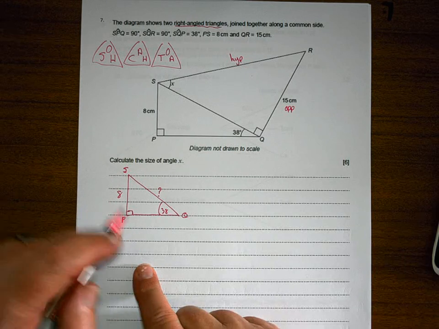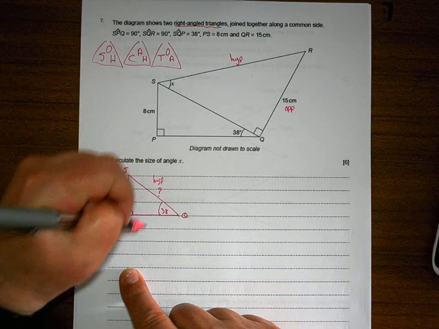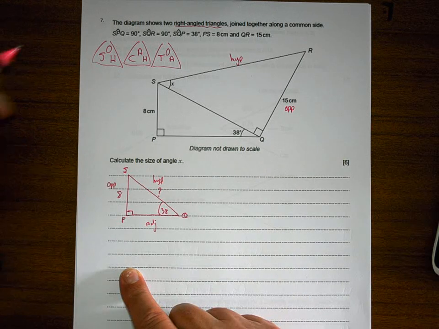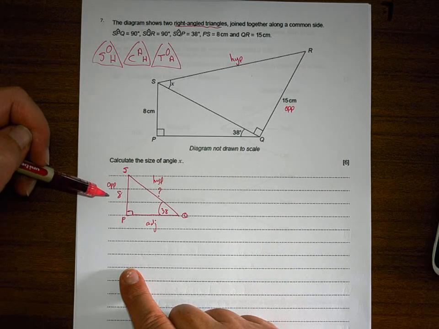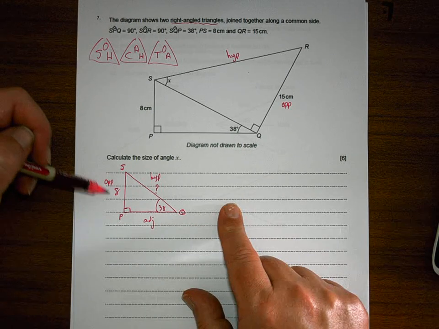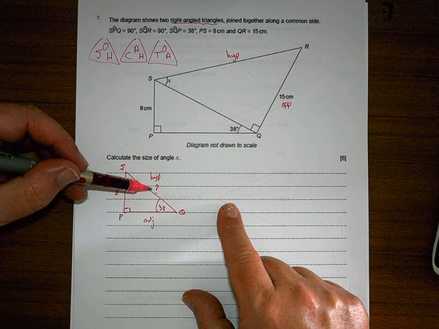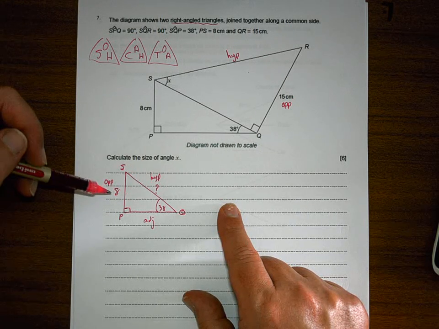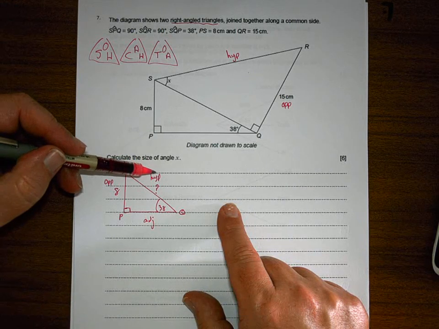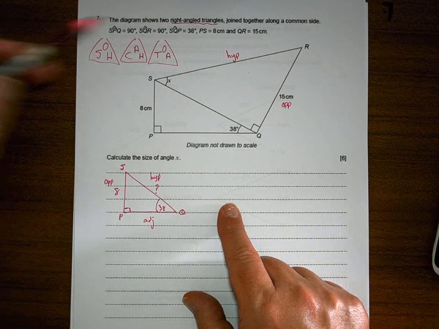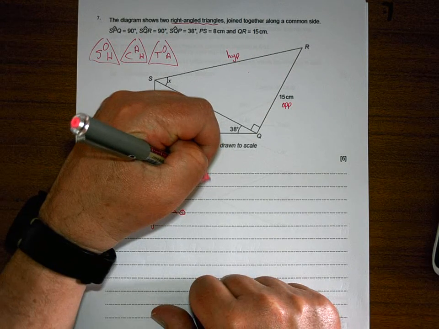That's my opposite. This is my hypotenuse. That's my adjacent. I need to have the opposite in my workings because I know it. And of course I need to have the hypotenuse in my workings because I need to find it. So I'm looking for the relationship that links opposite and hypotenuse. It's only one of those that contains opposite and hypotenuse, which is sine. So I'm going to use SOH.